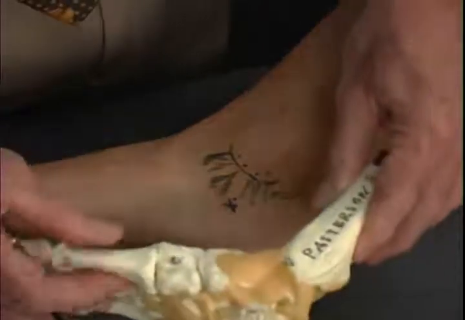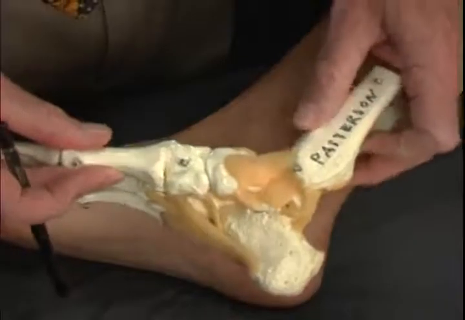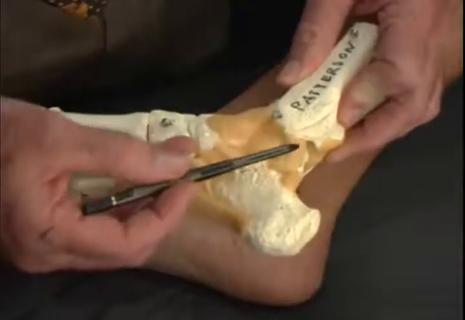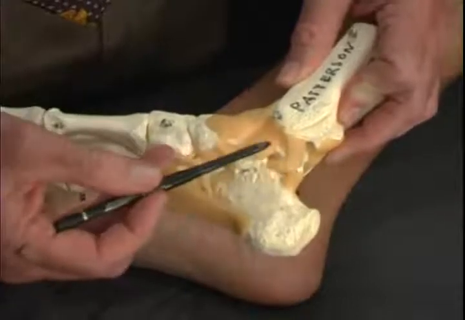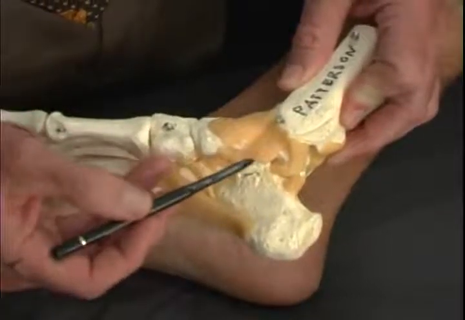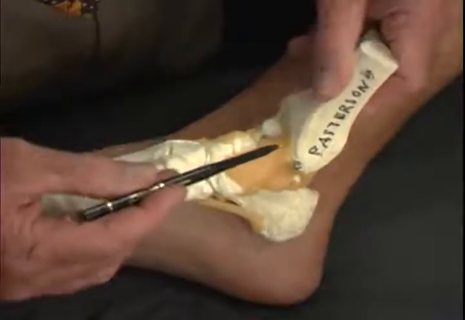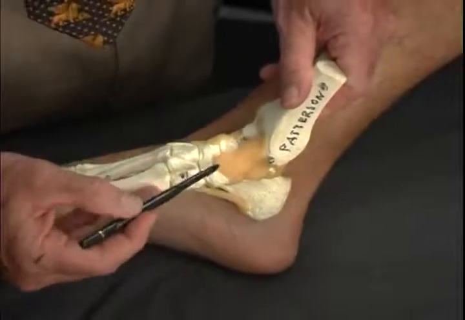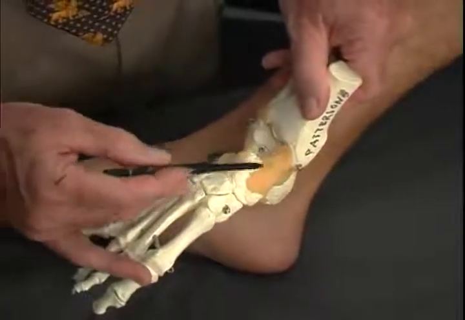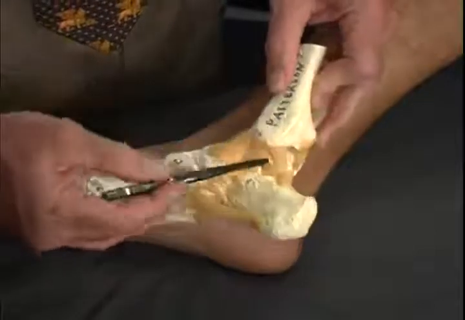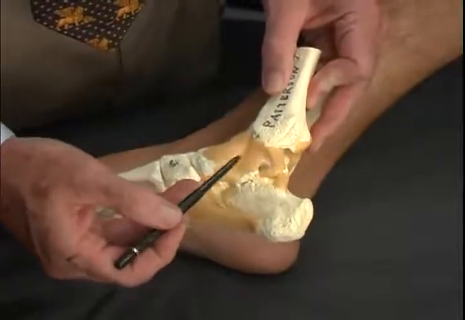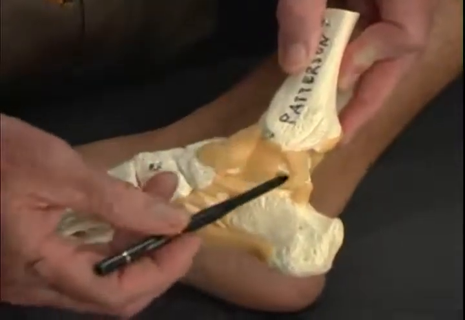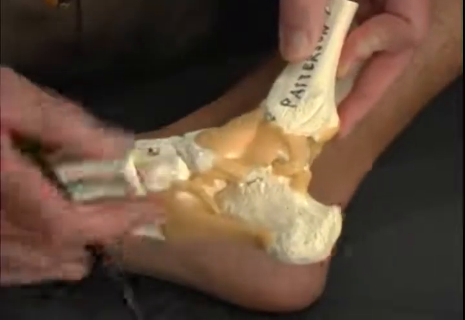If we look at the ankle model as we do this, we can see the deltoid ligament, the posterior tibiotalar portion, the tibial calcaneal portion, and then the anterior portions with the tibionavicular and the tibiotalar portions of the deltoid ligament. And again, we've carefully palpated this entire area, marking where our painful attachments are and on the malleolus.